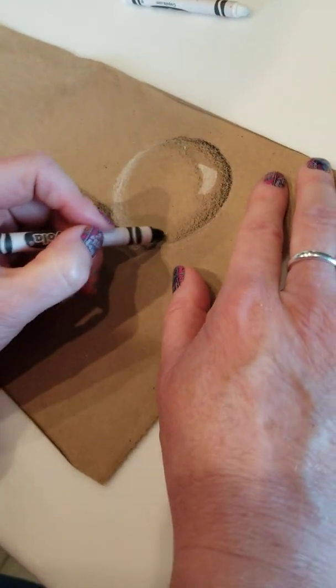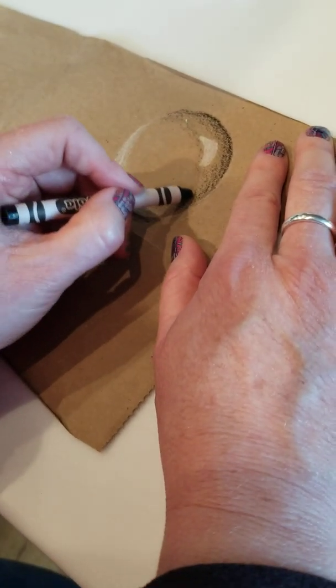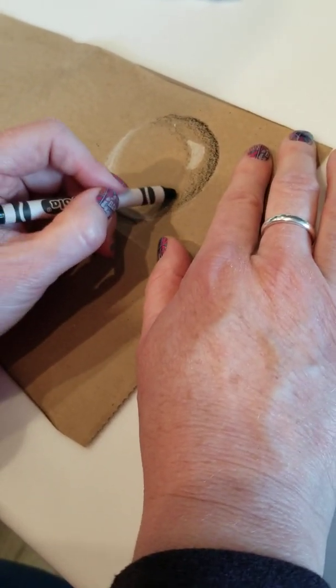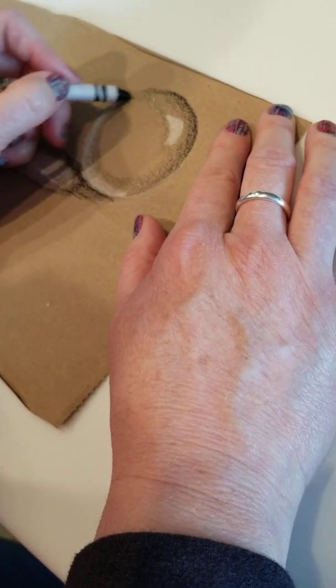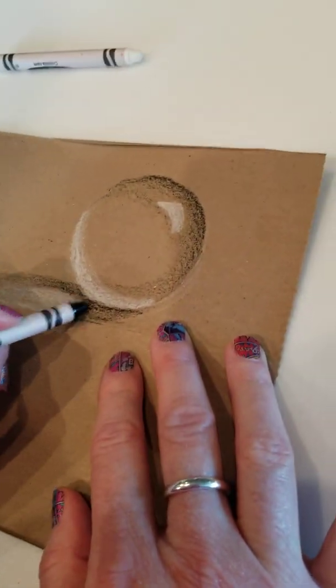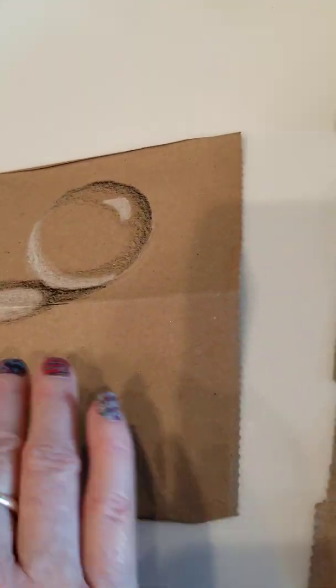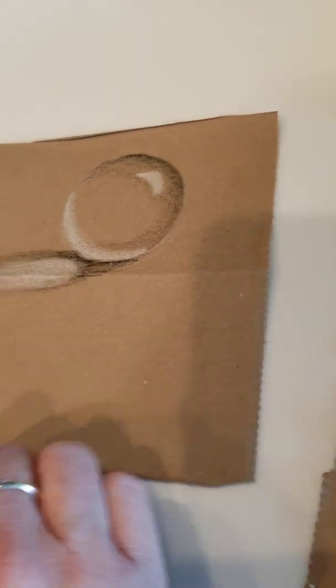Okay. And we're just going to add a little bit more right through here. Just lightly scraping the crayon on there, but everything's close together. I don't have big gaps. So there is our glass marble. Okay, now the cool thing about learning a technique is that you can apply it to other things.